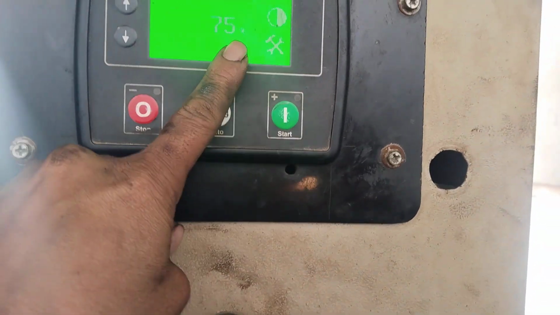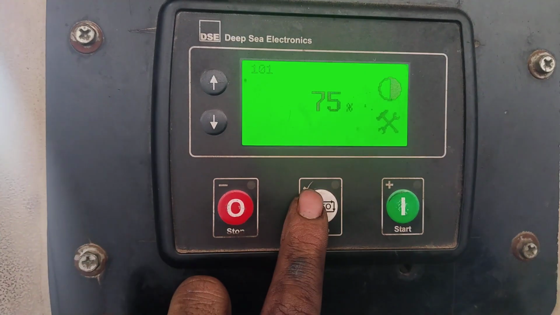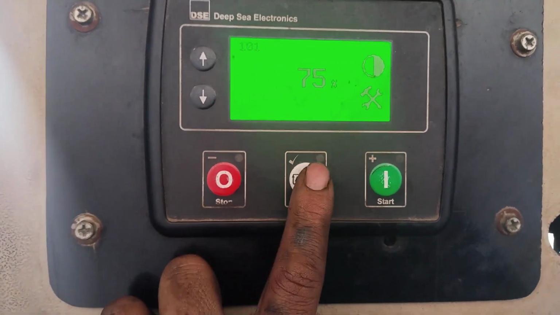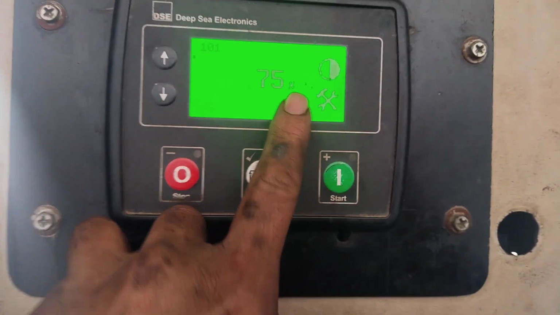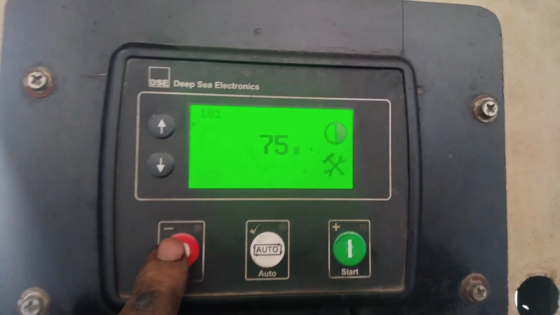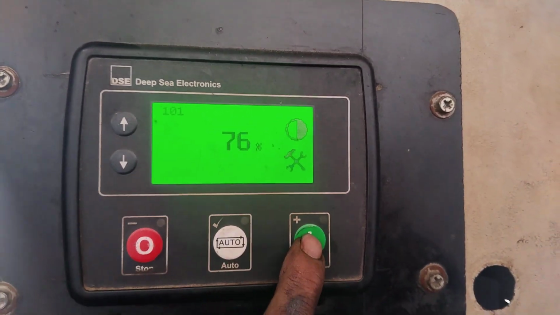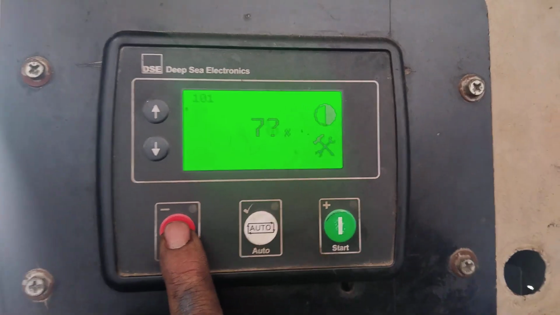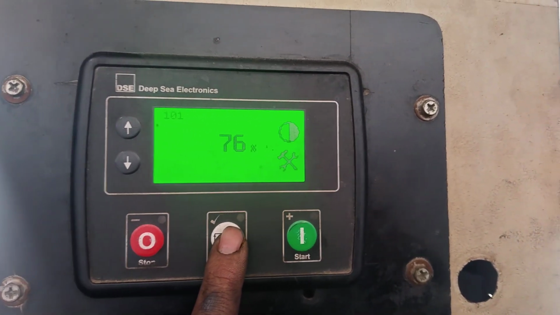This is our contrast, the screen resolution. I will increase and decrease it. If I want to increase this, press the check button. It will flash, and this plus button will increase the value and this will decrease the value. Okay, as you can see, and after that I want to save it, press the check button.